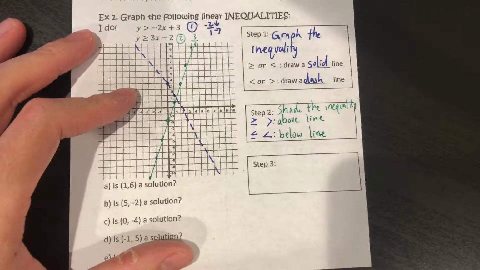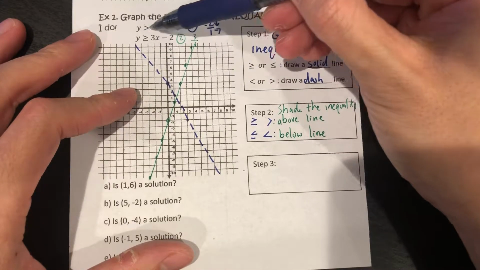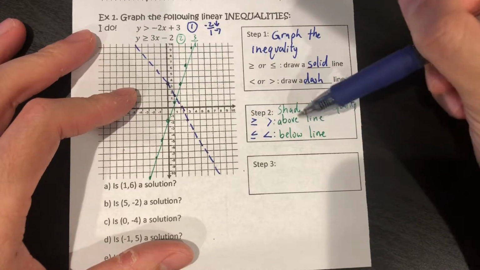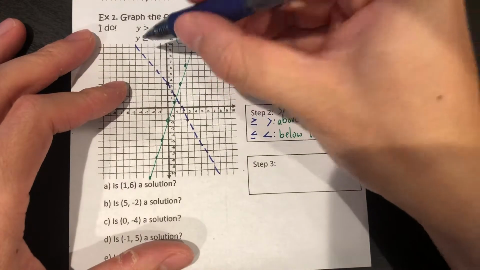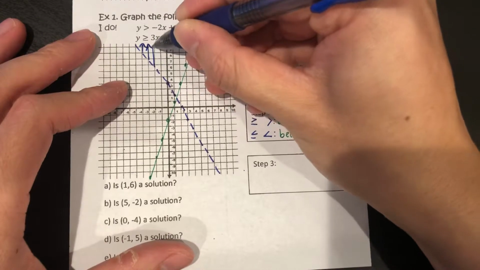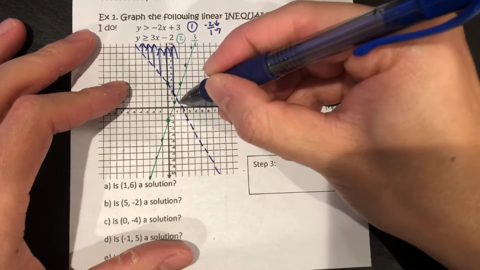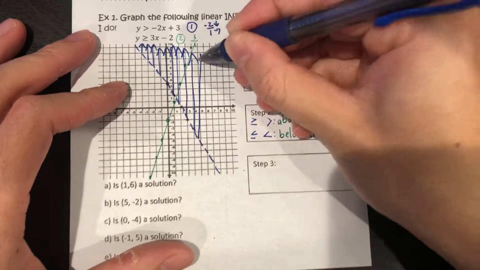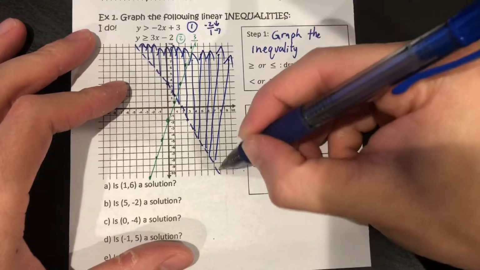So for step 2, I'm going to shade the first one. This first equation, I do have a greater than sign. That means if it's greater than, I will be shading above the line. So here's my line. Going above would mean going on top. So I'm going to shade it like this. I'm just shading it. You can shade it with any color you want. And I got crooked. It's okay.